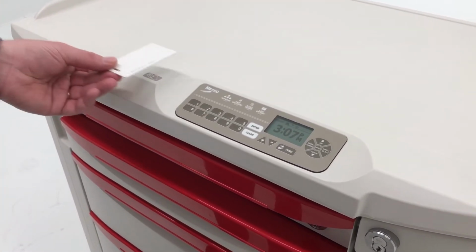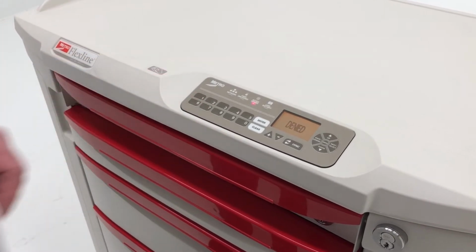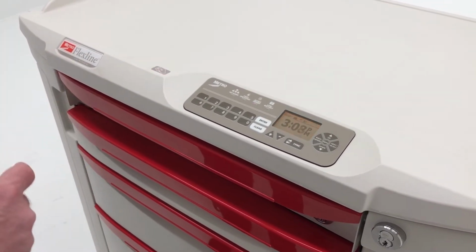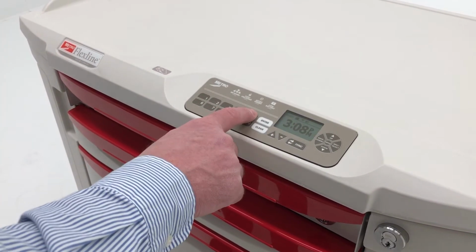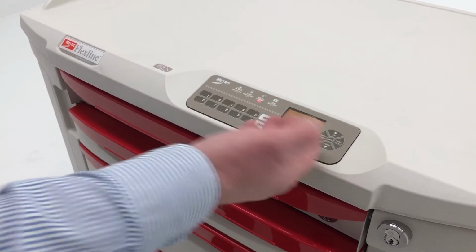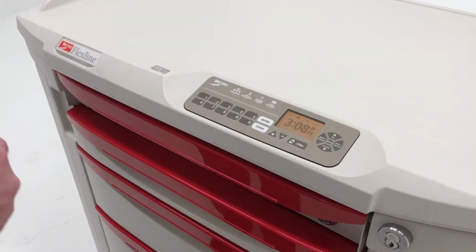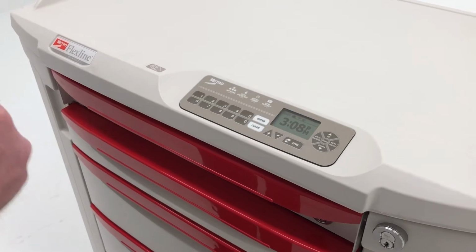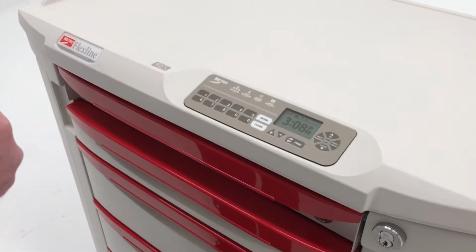So first I'll show you that I have a prox card that is not in the system. And there's another pin that I would like to add, 4 5s, 1, 2, 3, 4, is also not in the system. So how do we go about adding a user or supervisor to the system?